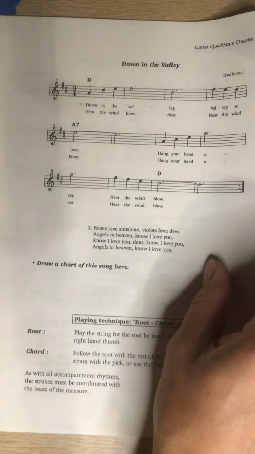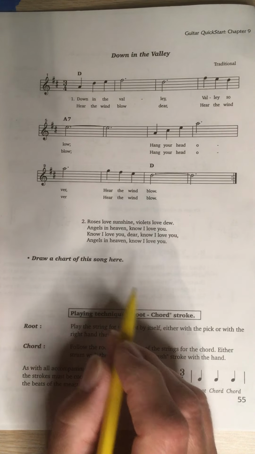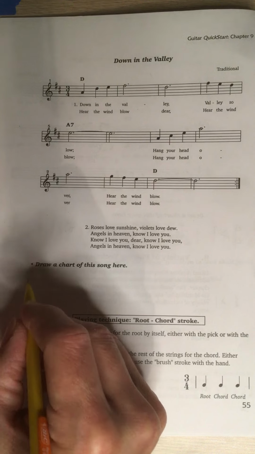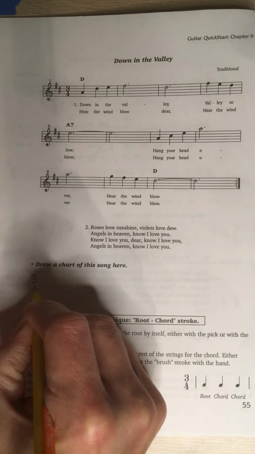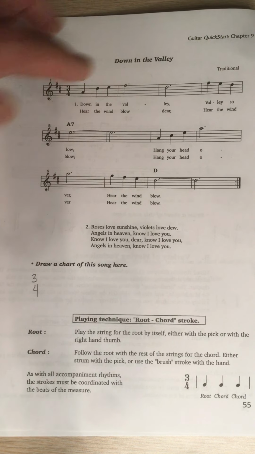All right, moving on, there's two more examples in this chapter. We'll do Down in the Valley, and here I have 3/4 time. So again, my three elements: time signature, chord, and measure lines.